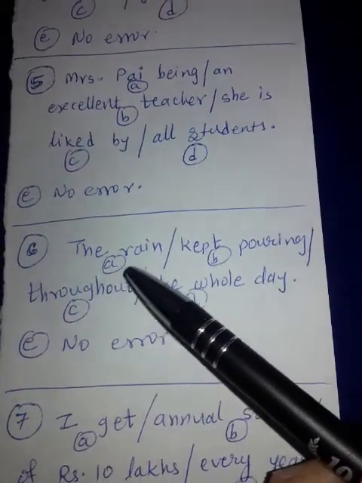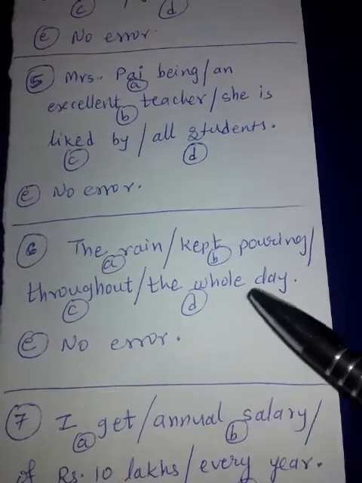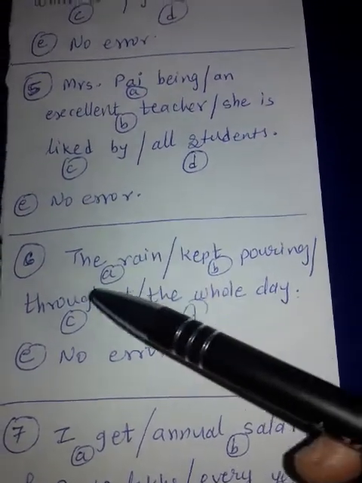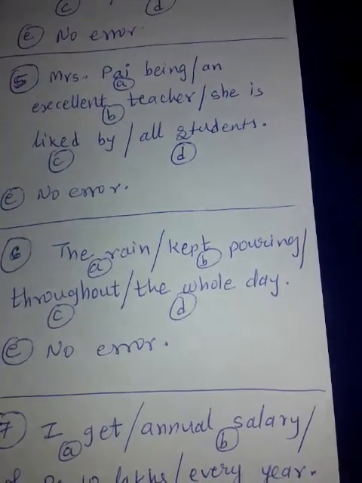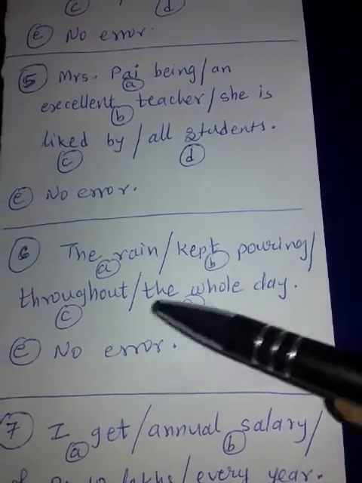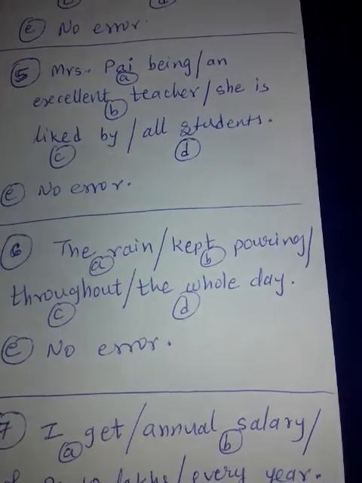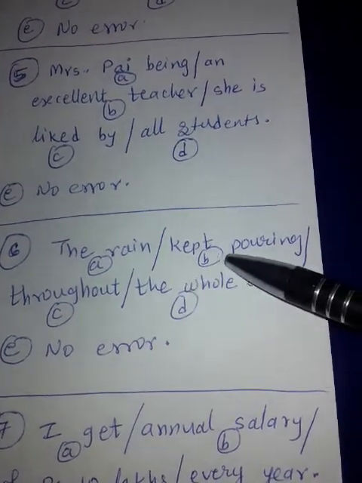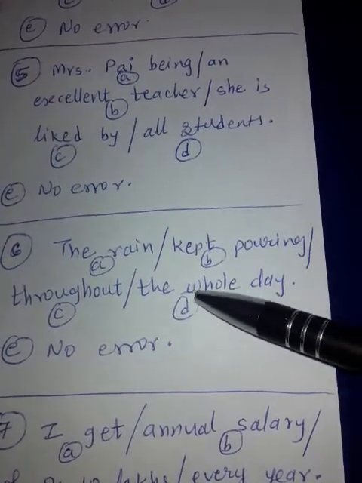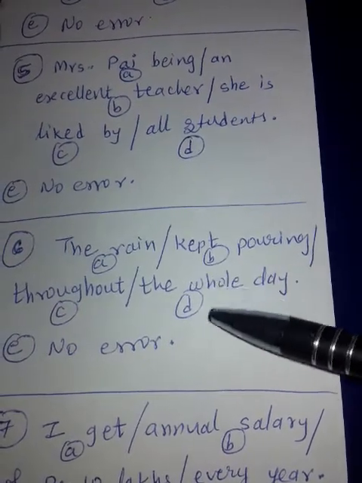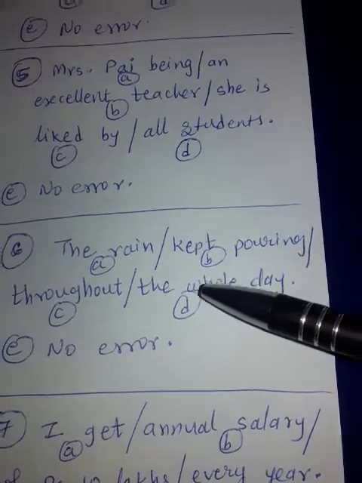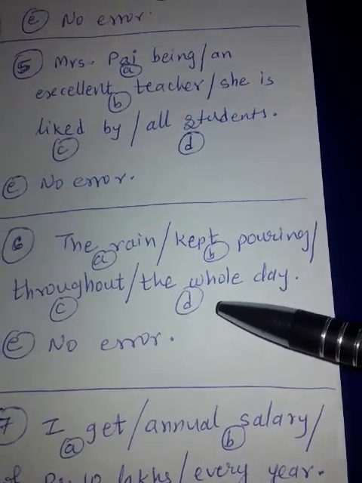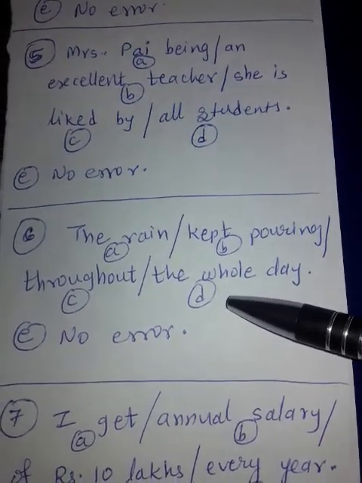Next. The rain kept pouring throughout the whole day. When we use "throughout the day," it implies the whole day. Throughout the day itself means whole day. So this word "whole" is not required. Got it? The rain kept pouring throughout the day is enough. So the word "whole" is extra and hence the mistake is in part D.